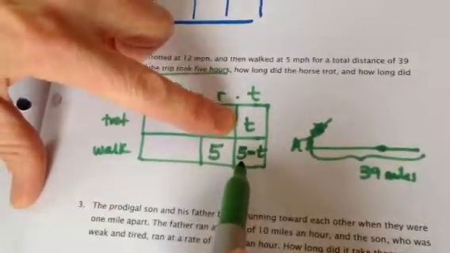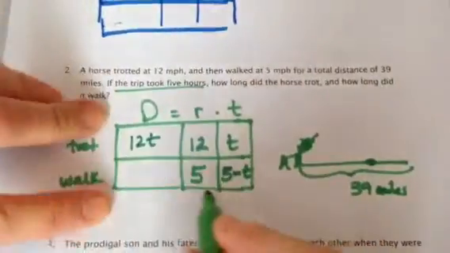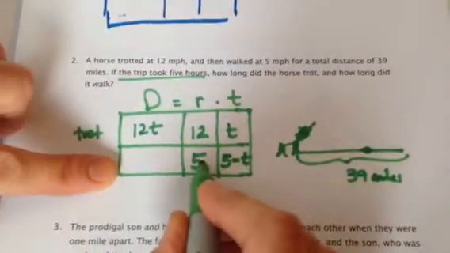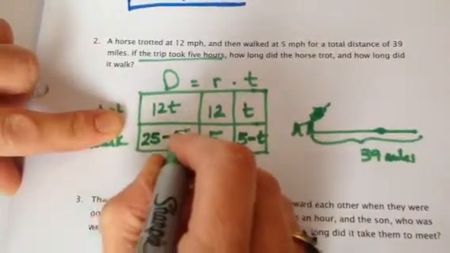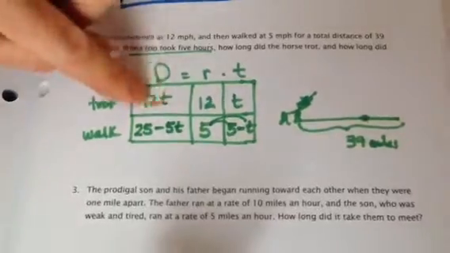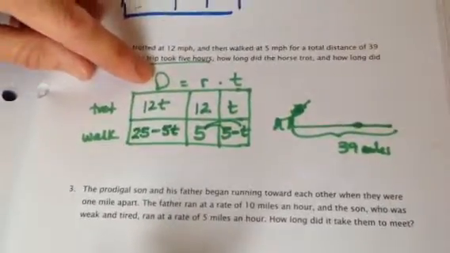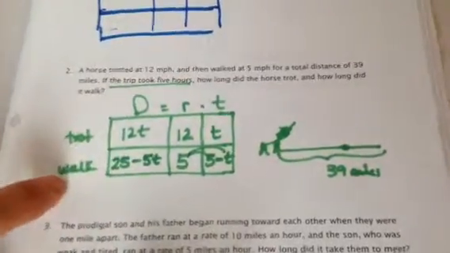Anytime they don't travel the same amount of time, you're going to have to do something like this. Now to go in here, you're going to take 12 times t, rate times time, so 12t goes here. When you multiply these two together, make sure you distribute. It's going to be 25 minus 5t. Make sure you distribute that in. Now, this 12t is the distance that he trotted. This ugliness right here, 25 minus 5t, is the distance the horse walked.